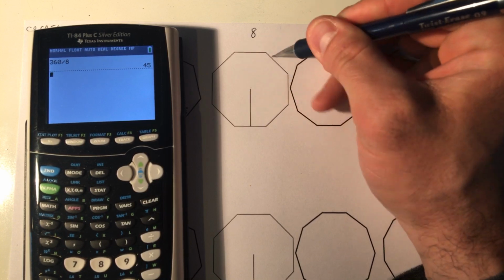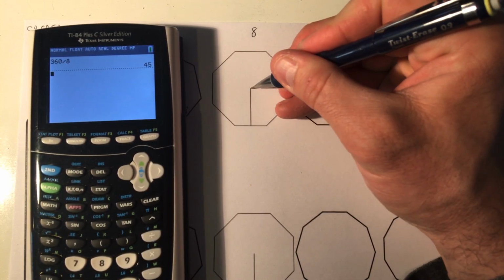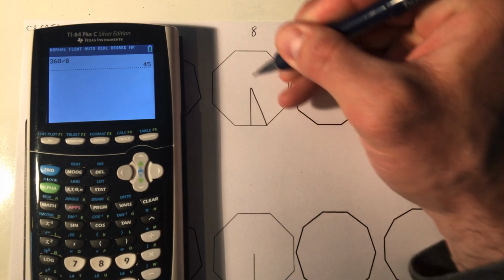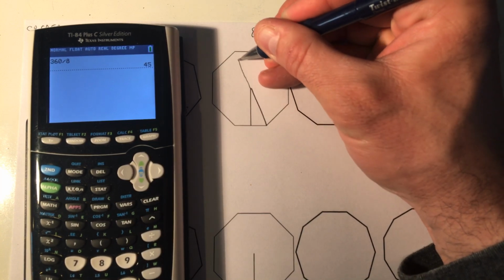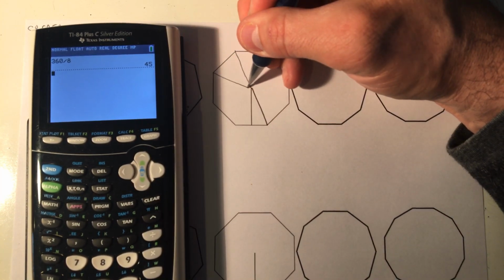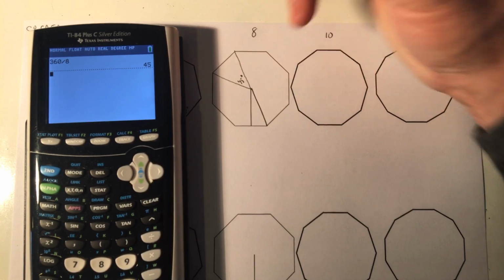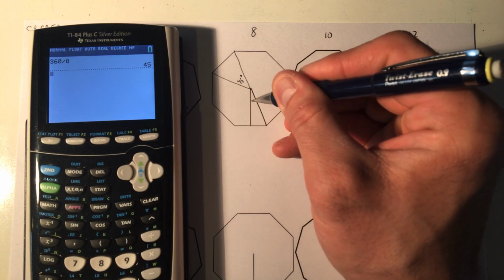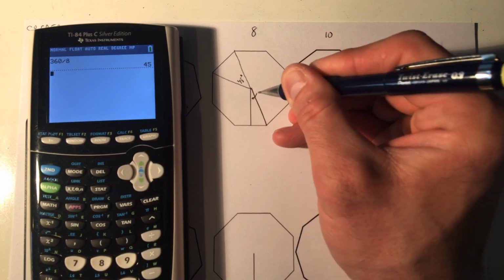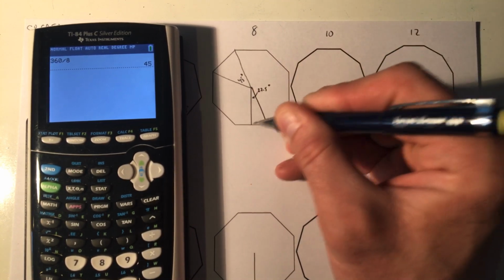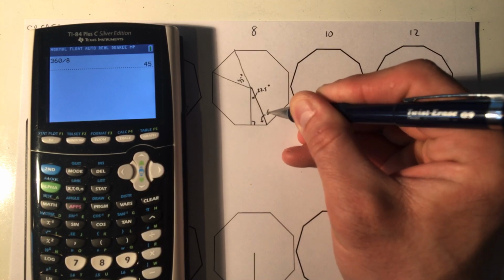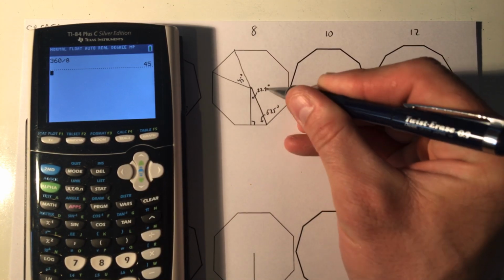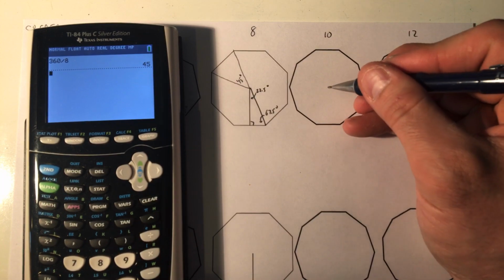So each of these opens up 45 degrees. But this guy right here is going to be half of 45, or 22.5 degrees, whose complement, of course, is 67.5 degrees. That would be good.